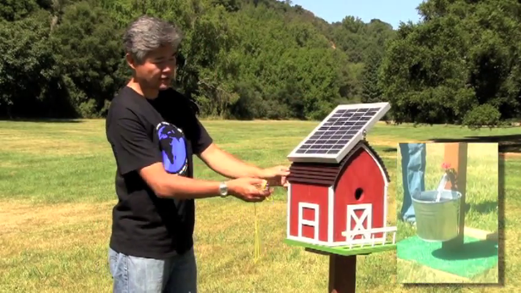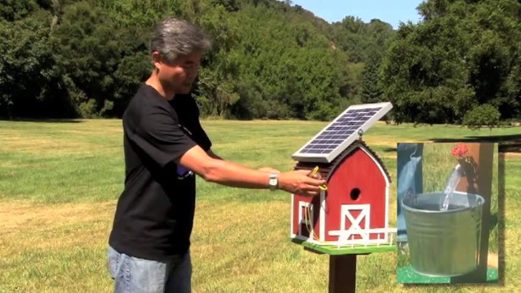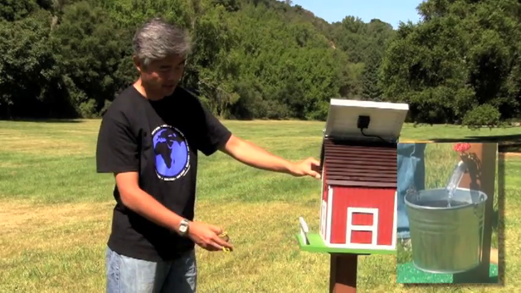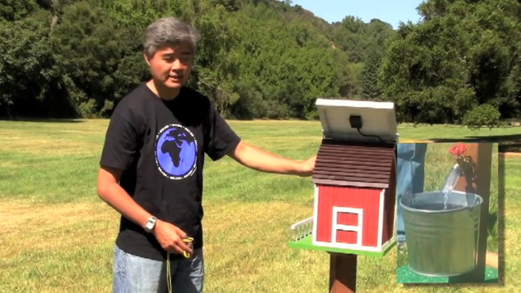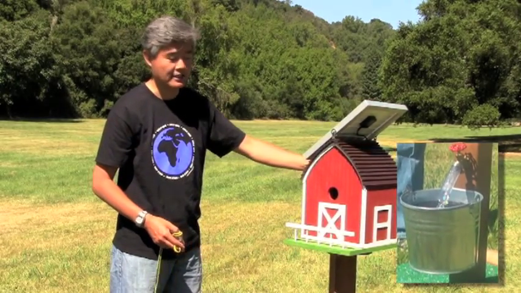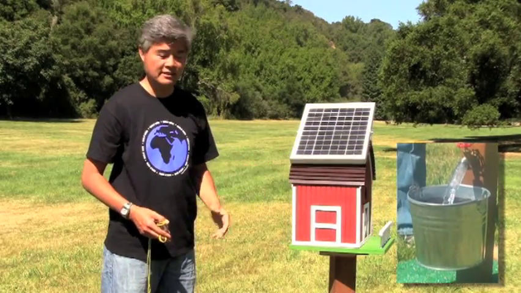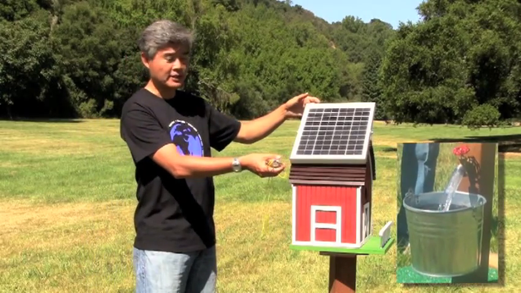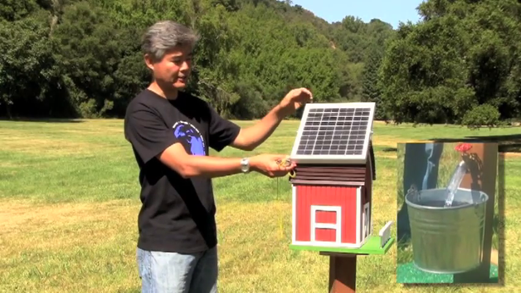If I turn the azimuth angle, which is the angle with respect to the ground, away from the sun, you'll notice that the flow becomes very little. If I turn the azimuth angle back towards facing the sun, then again the flow is robust. The other orientation is tilt, which is the tilt angle of the panel.